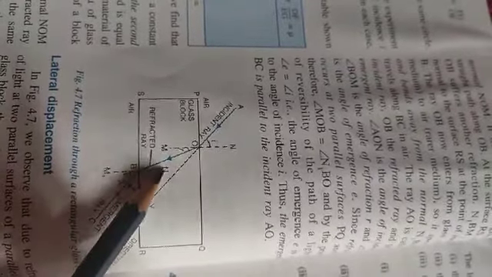Okay, now let's go to some mathematical things over here. This is the angle of incidence and this is the angle of refraction. Now it's striking over here and it's emerging like this. Since PQ and SR are parallel to each other, these are alternate angles, so they will be equal.